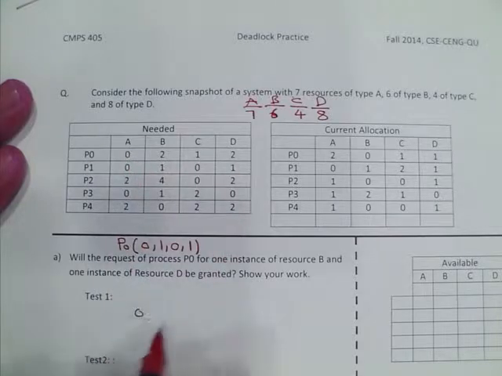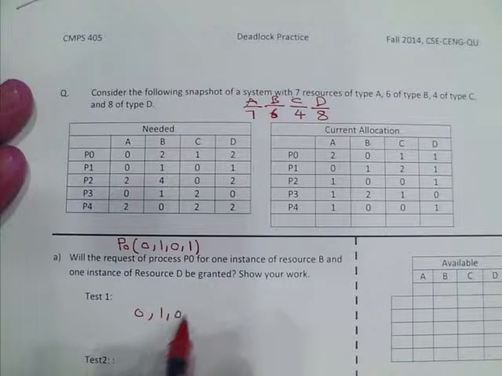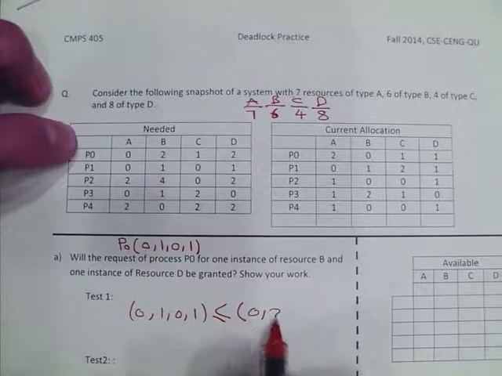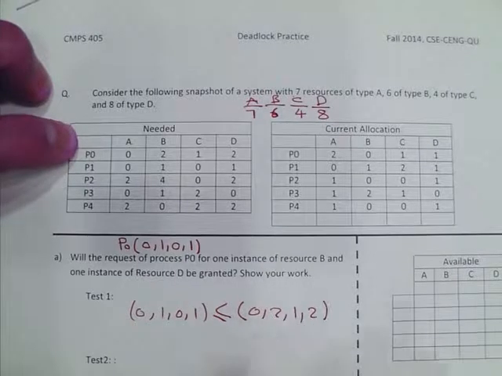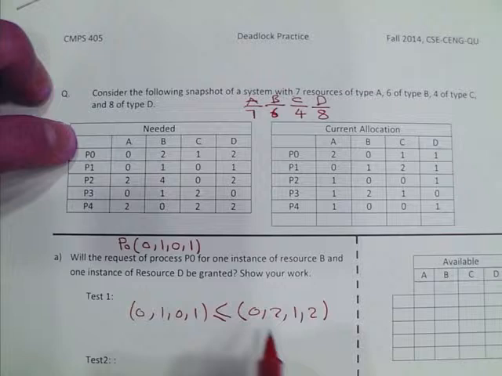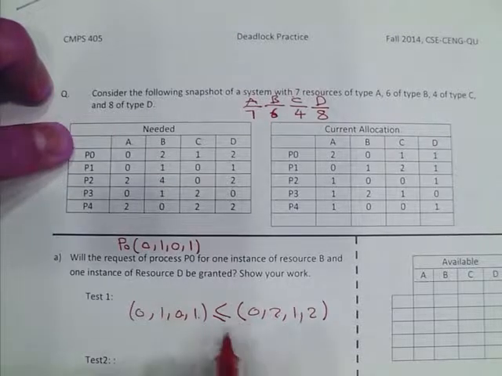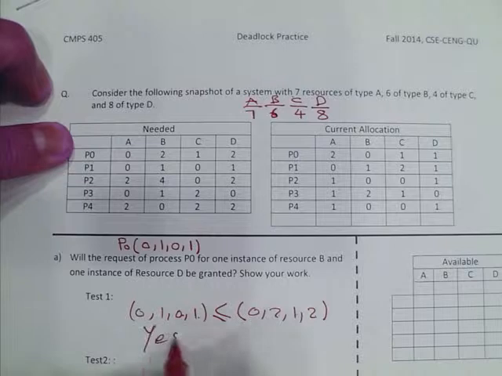So I can say, 0, 1, 0, 1. Is it less than or equal to 0, 2, 1, 2? Why not? It is. Okay, 0 less than 0, 1 less than 2, 0 less than 1, and 1 less than 2. It's a vector, right? Yes. Okay.